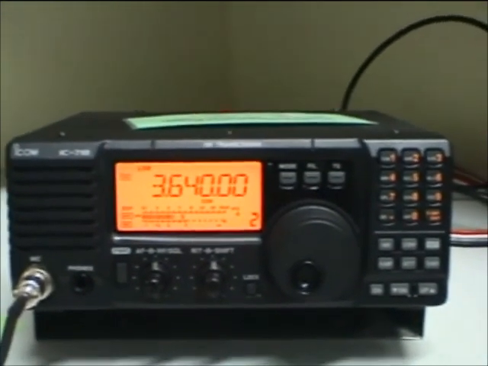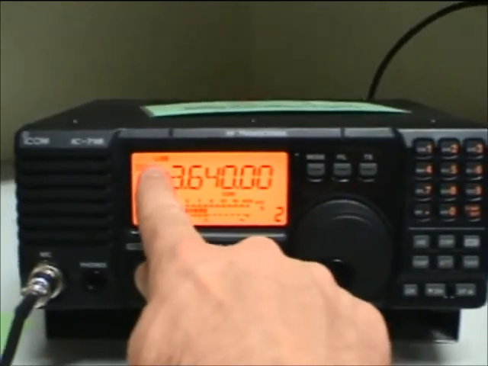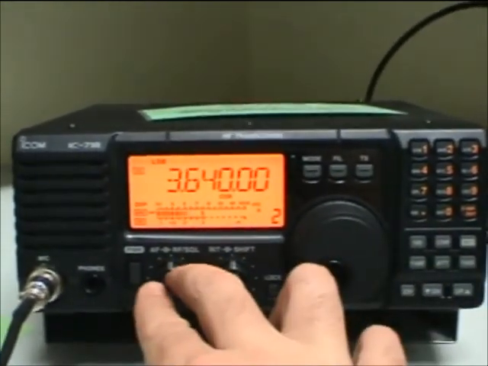And if you listen here, we're tuned to 3.64 megahertz lower sideband. It's operating on lower sideband at present, and you can just hear there it's a bit noisy.